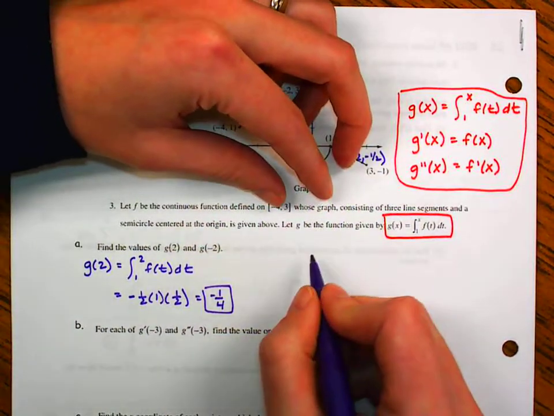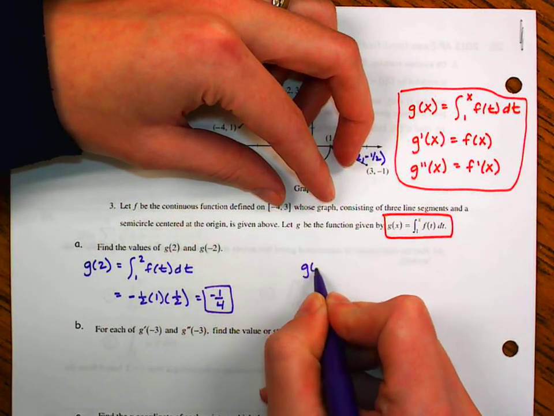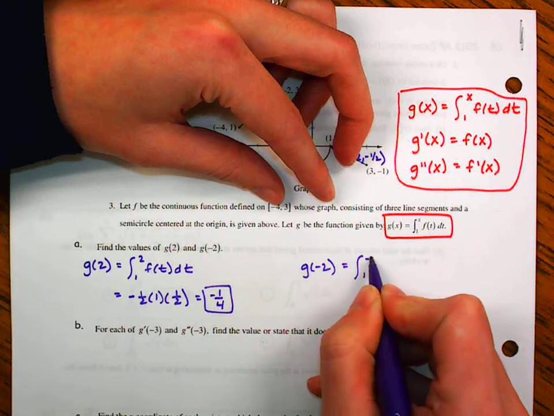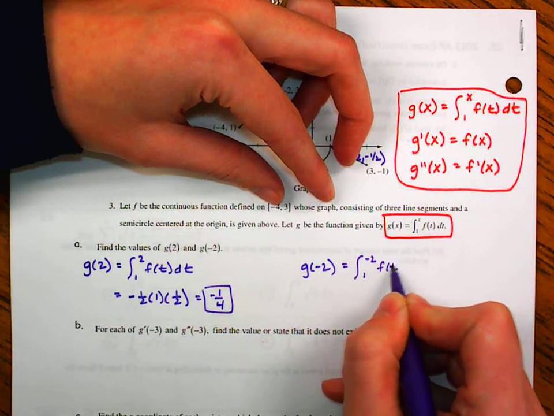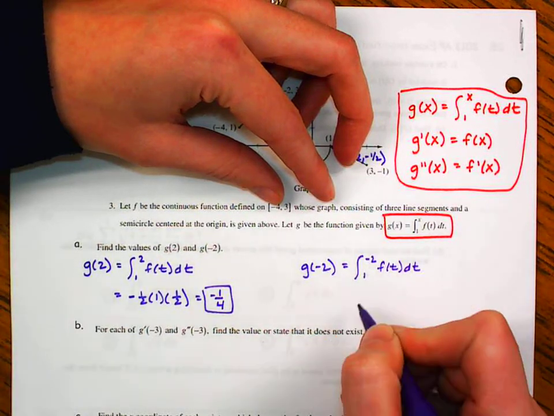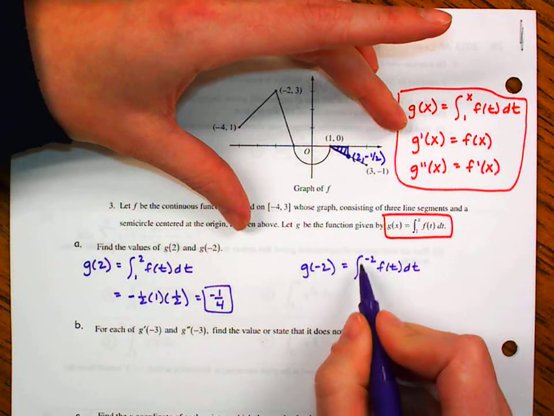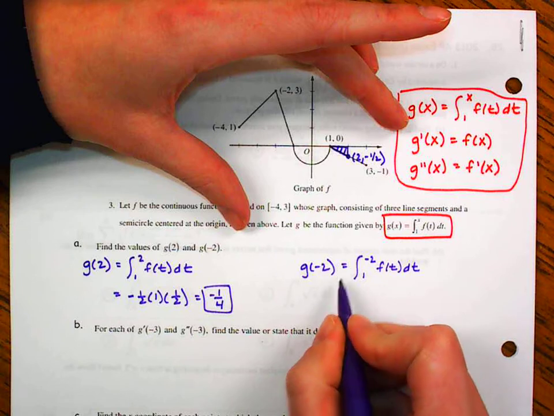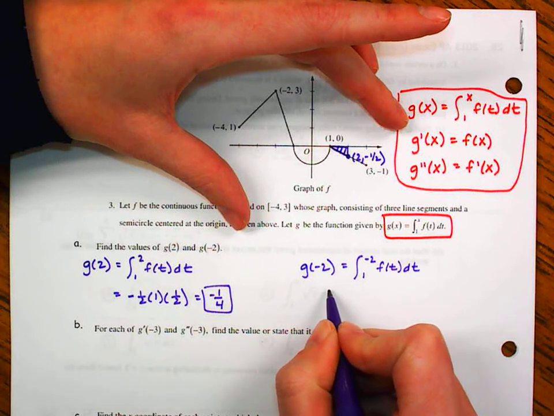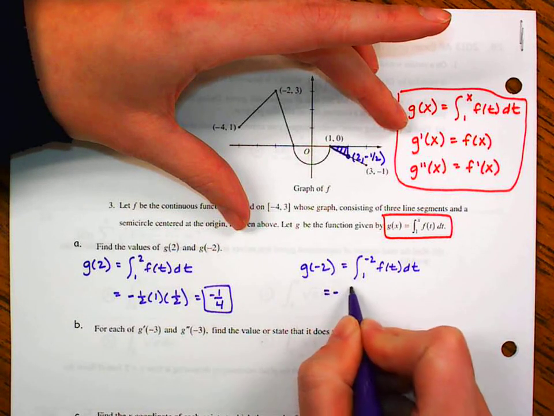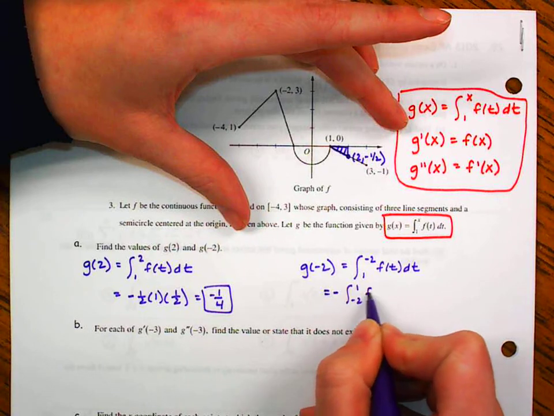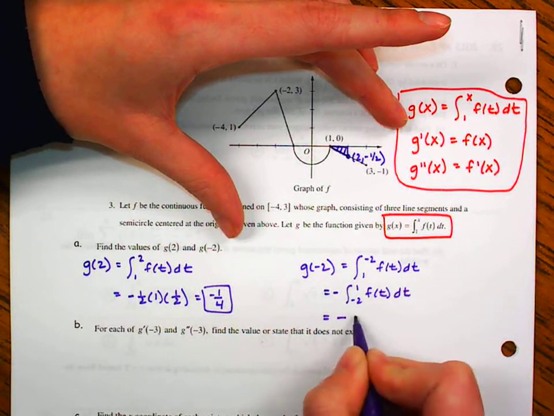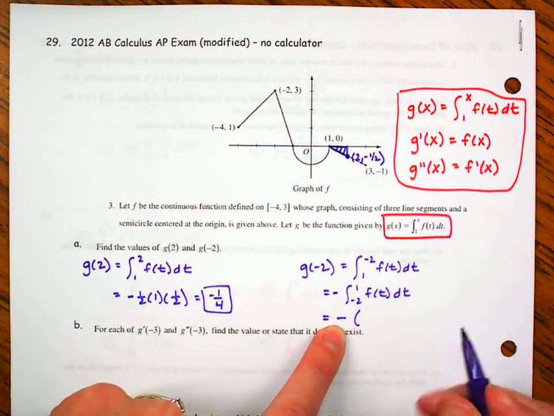Okay, they also want me to find g of -2. That's going to be the antiderivative from 1 to -2. And you can already tell there's something a little wonky about this one because my bounds are switched. So if I'm going to find the area under the curve, the easiest thing to do is to switch this back to the normal direction so I can think about area above and below more normally. So what I really have is negative the area from -2 to 1 of f of t dt. Now I'm going to jump into finding the area. I'm going to throw that negative in front and apply it at the end.